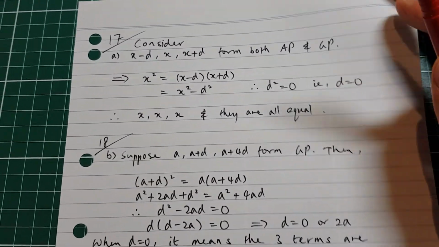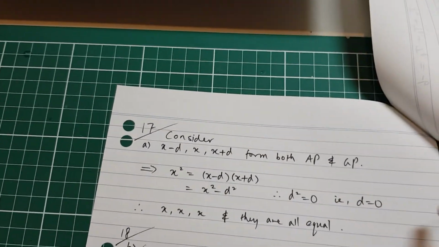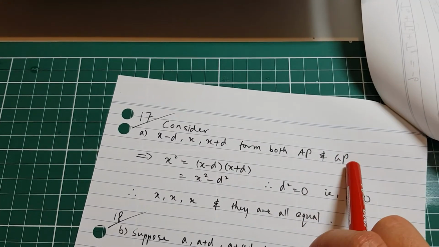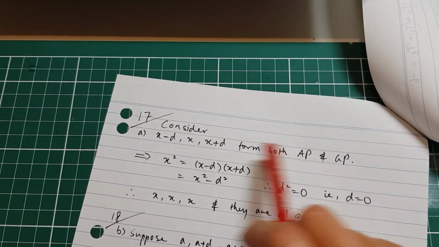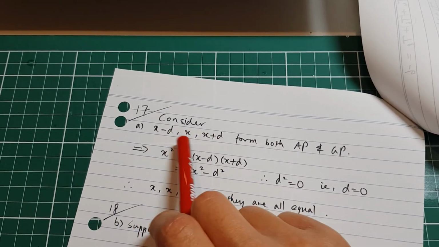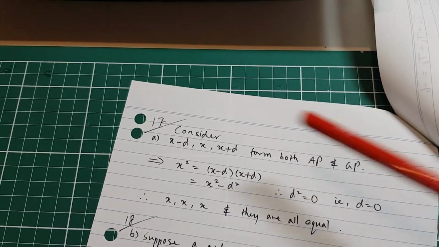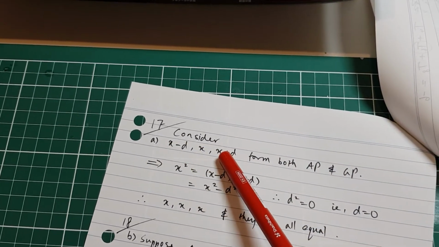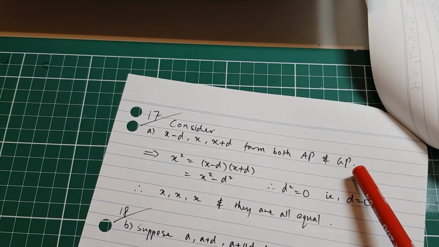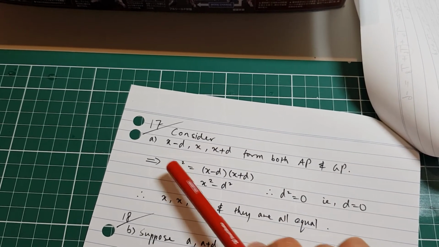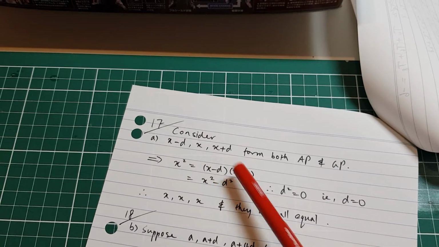All right, now the last page. Question 17. You were told that these three terms form a GP, but at the same time an AP. You can see that they all differ by d, so that itself is an AP. Because these three terms also form a GP, we can say that the square of the middle term is equal to the product of the two end terms, and that's that one.